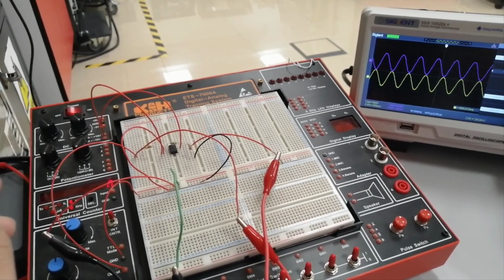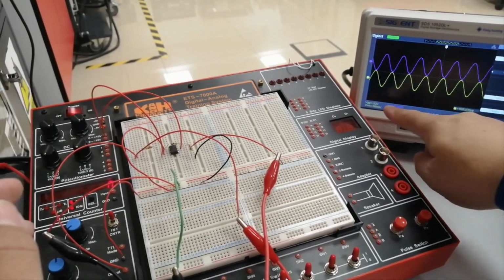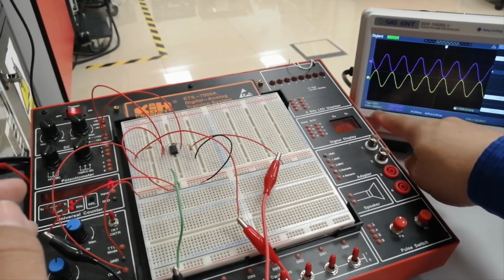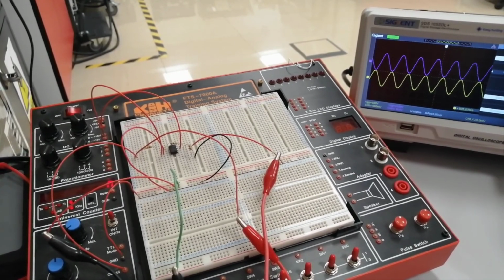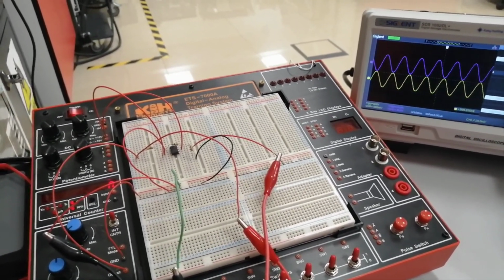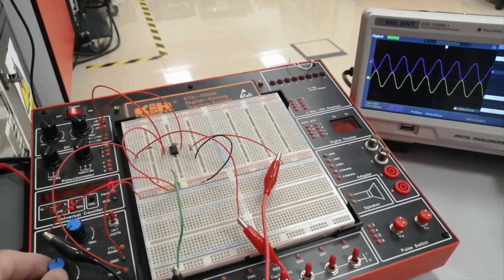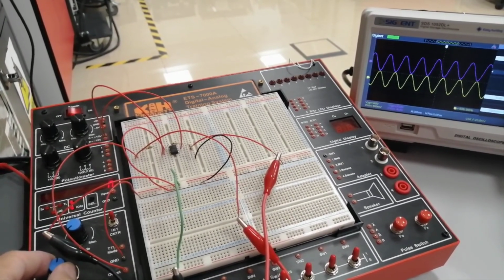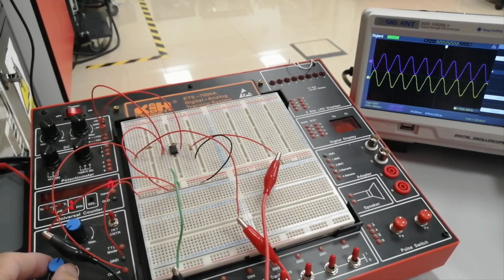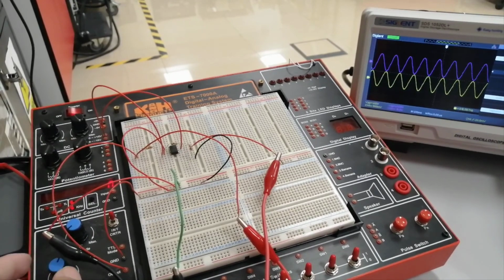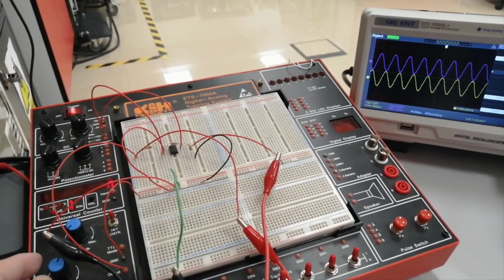Okay, so I have 505.8 hertz. And still my V peak to peak input is 1.02 and my output is 21.2. All right, so next, I'm going to increase it to 600. Okay, I'm changing it to 600. So I have here 610 hertz. Okay, it's okay.